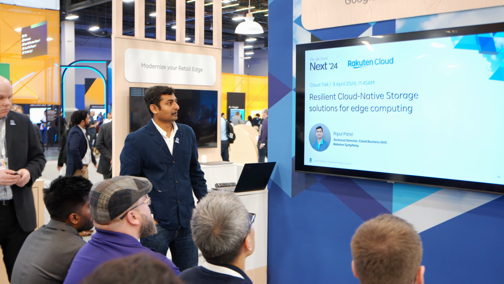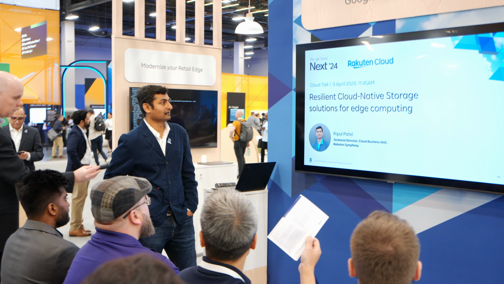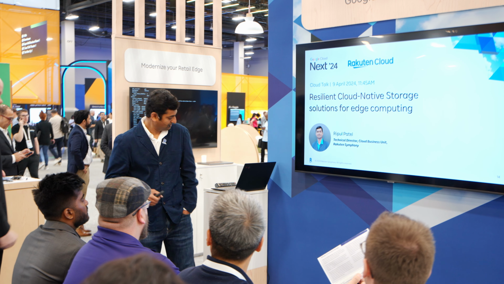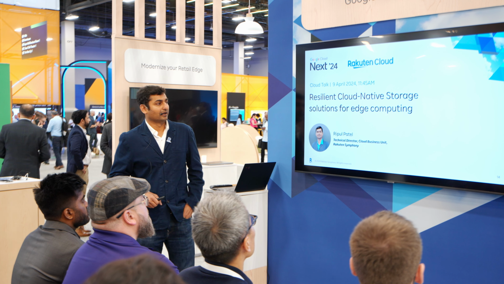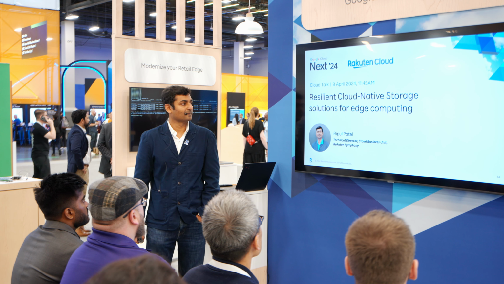Today I want to talk about the storage solution that we provide in Google Cloud Edge. And of course, it works for any Kubernetes services. And it is useful for all the stateful applications.